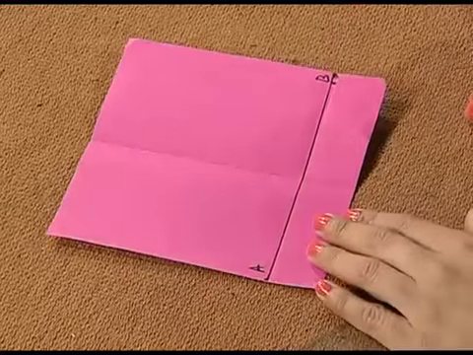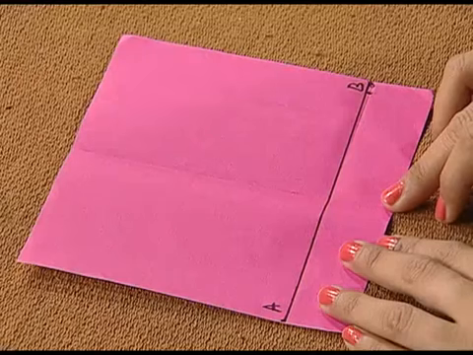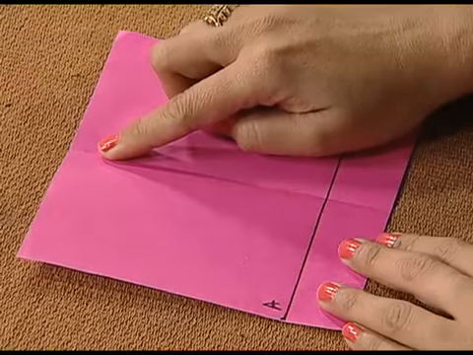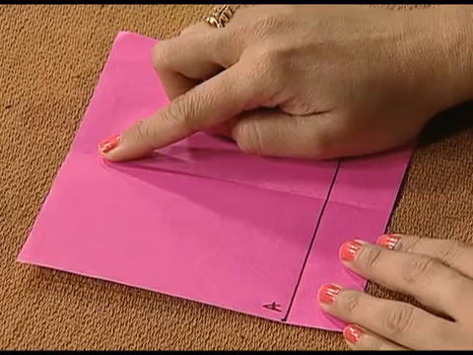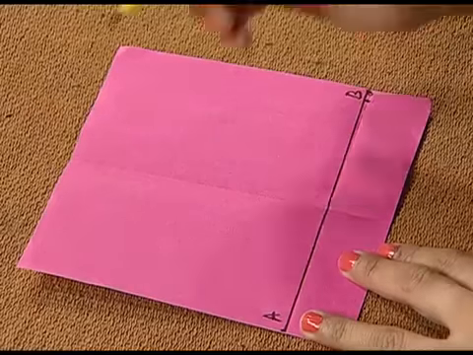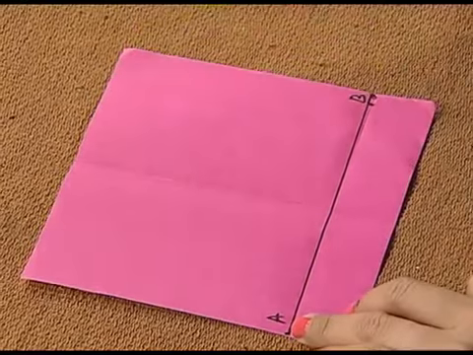Now, in an equilateral triangle, all the sides are equal, and we know the property of perpendicular bisector of a line segment, that any point on the perpendicular bisector is equidistant from the end points of the line segment. So, we will make a point on the perpendicular bisector in such a way that AB is equal to PA and PB if P is a point on the perpendicular bisector.